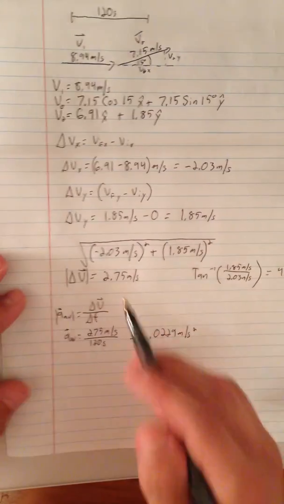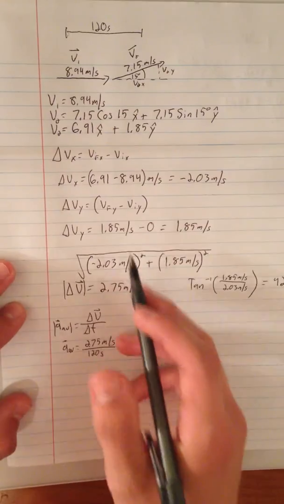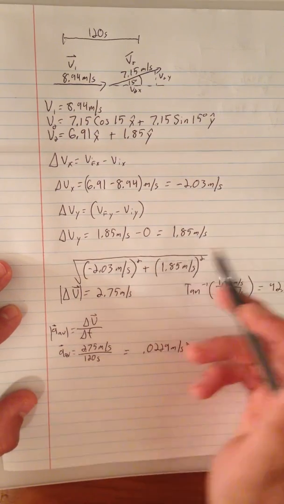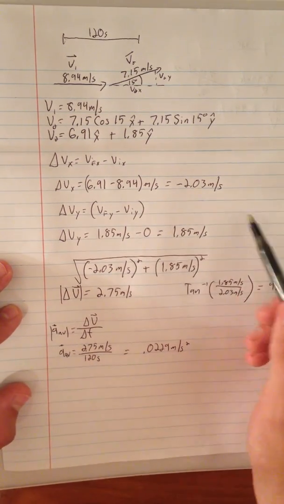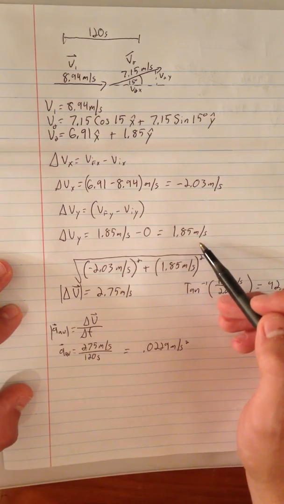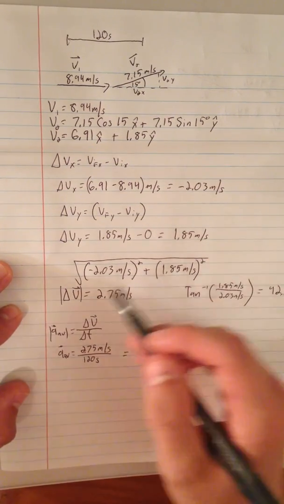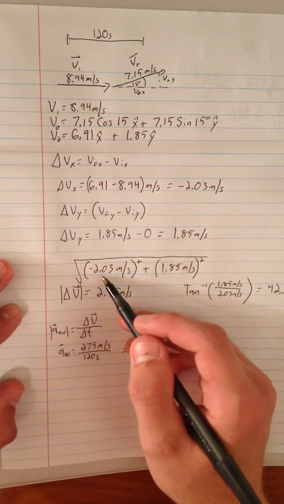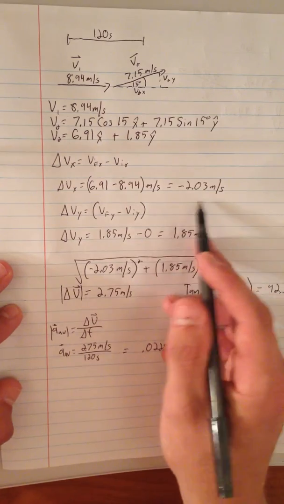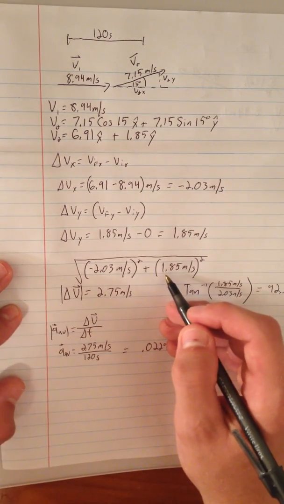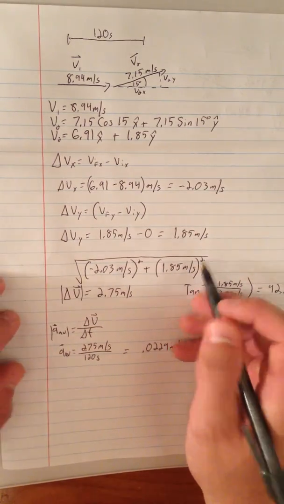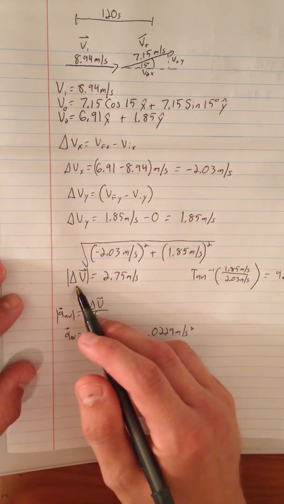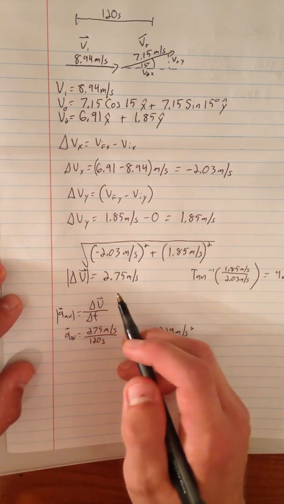Now, to find the magnitude of the change in velocity, we're going to do a little bit of Pythagorean theorem. We're going to add the components together while squaring both and then taking the square root of that. So we have negative 2.03 meters per second squared, which is our x, plus 1.85 meters per second squared, which is our y, all over the square root. And we end up with the change in velocity equals 2.75 meters per second.